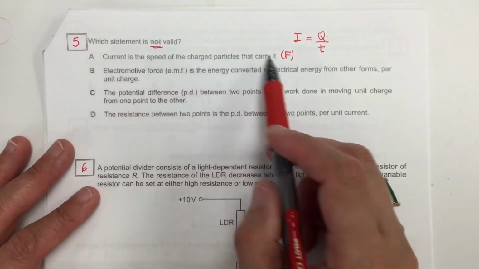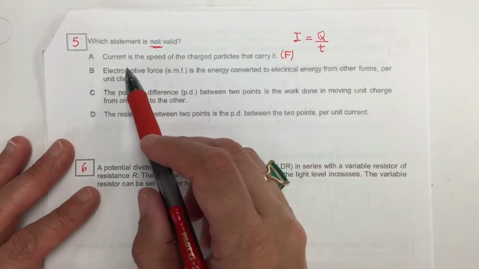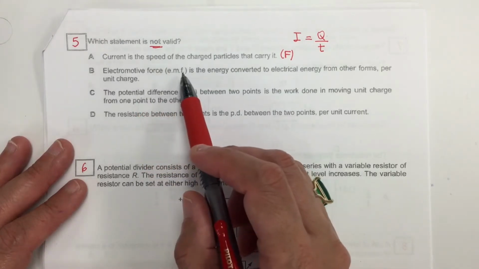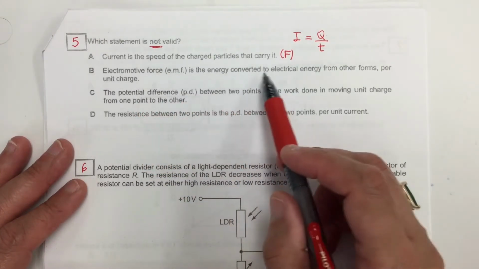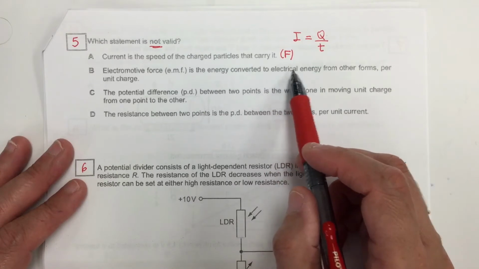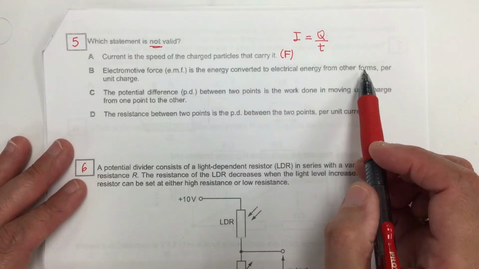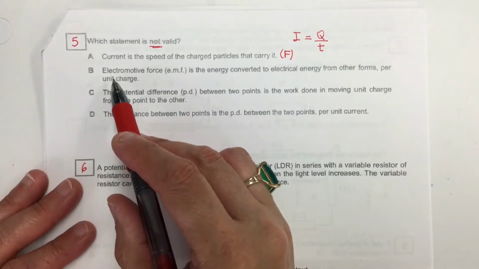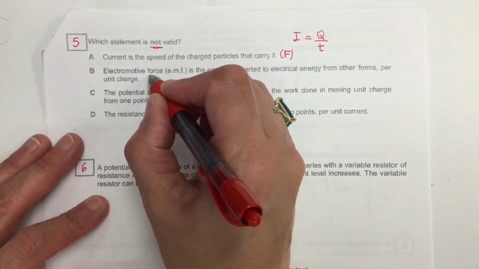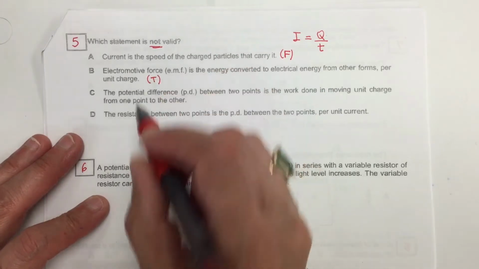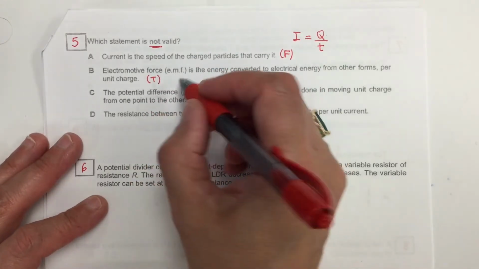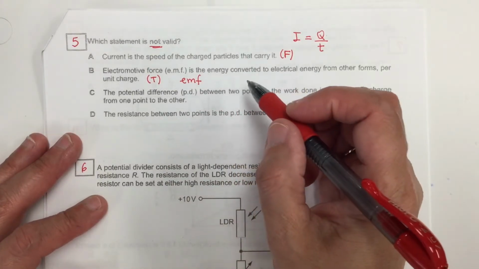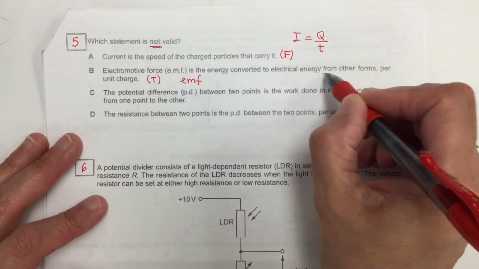Okay, so this is not correct. But let's read the next one. Electromotive force, or EMF, is the energy converted to electrical energy from other forms per unit charge. This option is correct because electromotive force, EMF, converts other forms of energy to electrical energy.